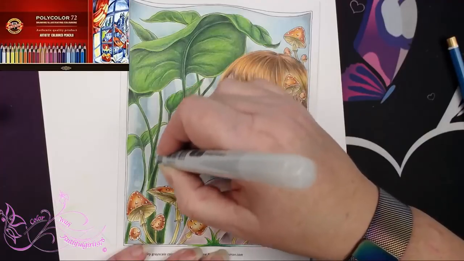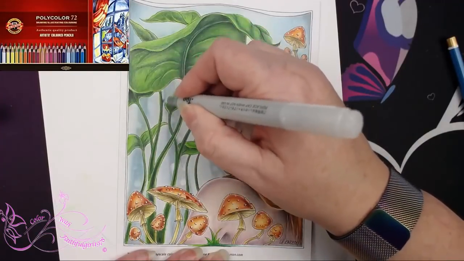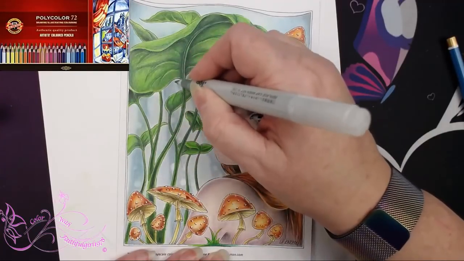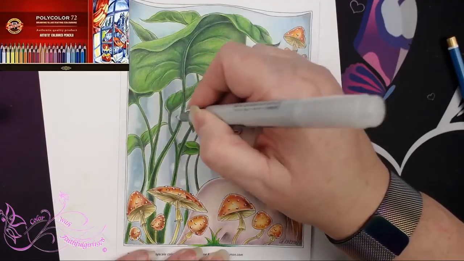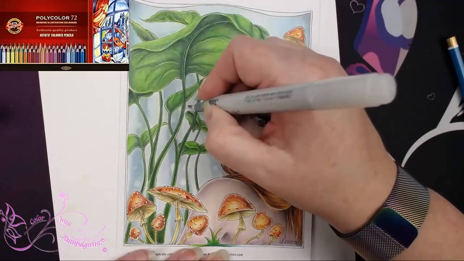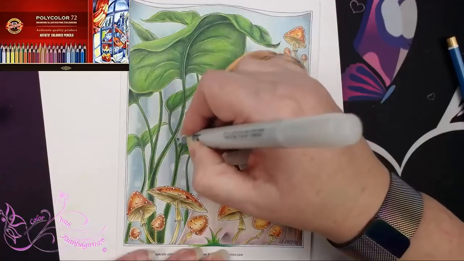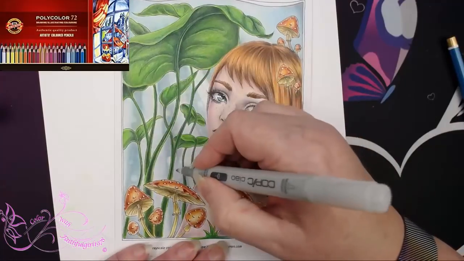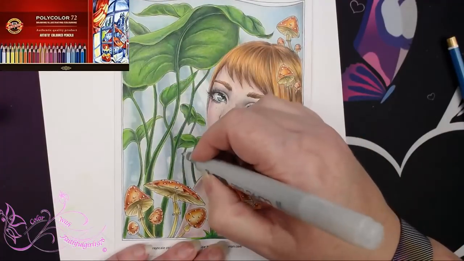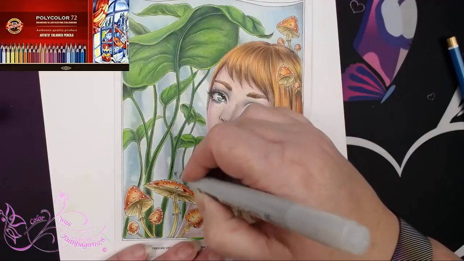But yeah, you can get blank Copic markers and refill them with things, so pretty handy. You can make your own colours with them too.